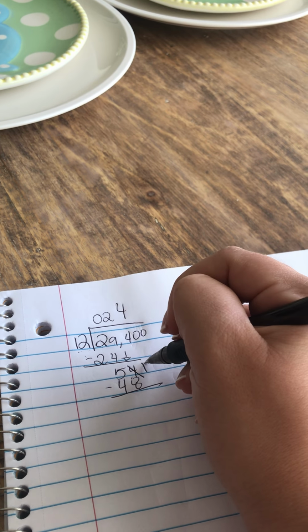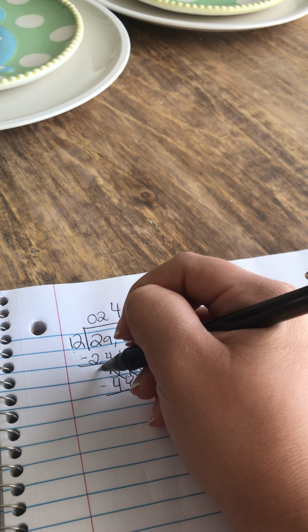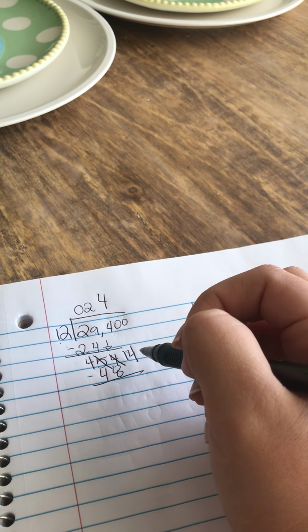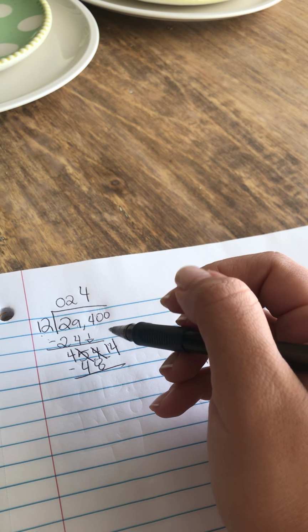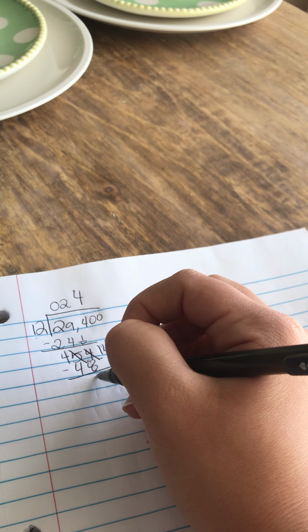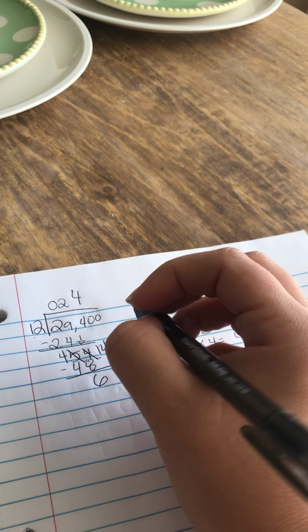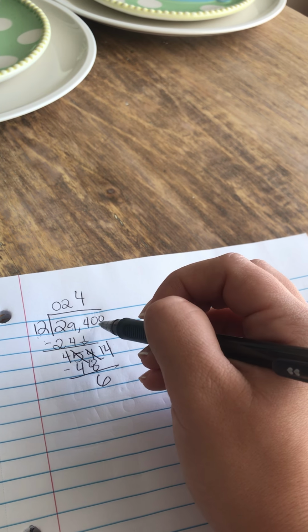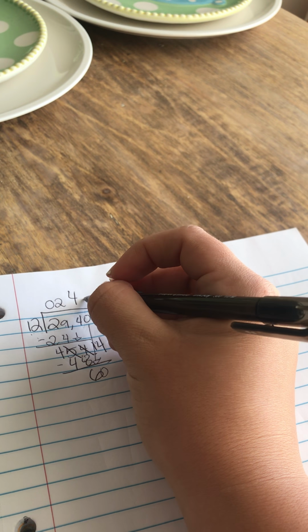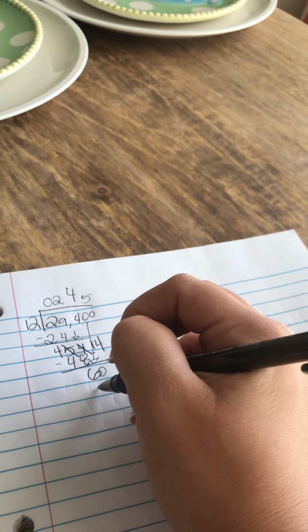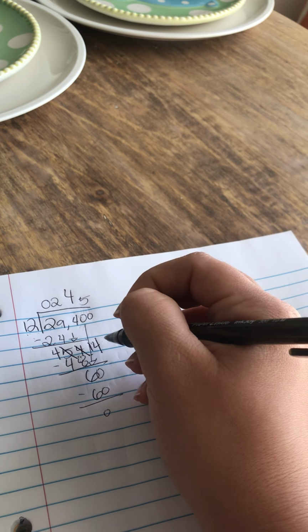Subtract that. We have to regroup here. Okay, we're going to borrow from that 5. 14 minus 8. 8, 9, 10, 11, 12, 13, 14. So we get 6 there. All right, so we already brought down that 4. We're going to bring down the 0. Look at that, 60 goes in 5 times evenly. 5 times 12 is 60. Bring down our other 0.